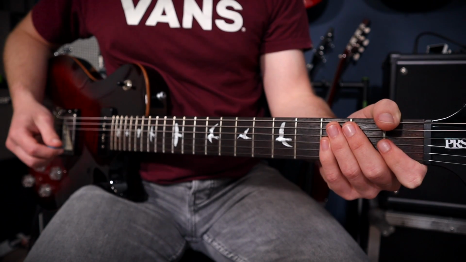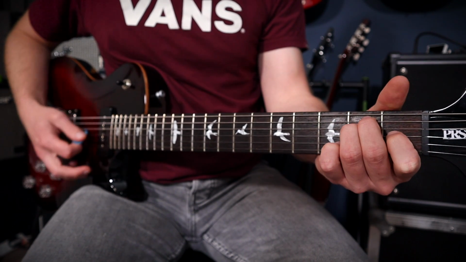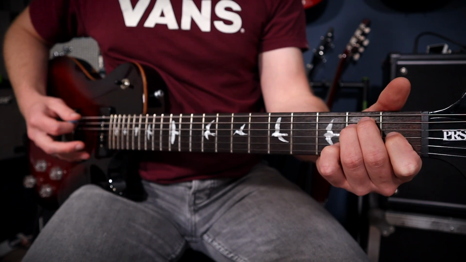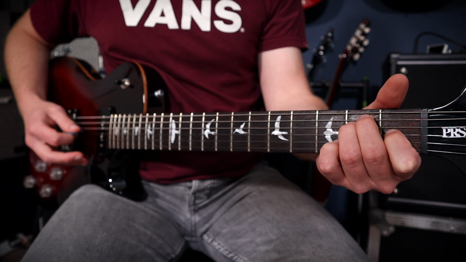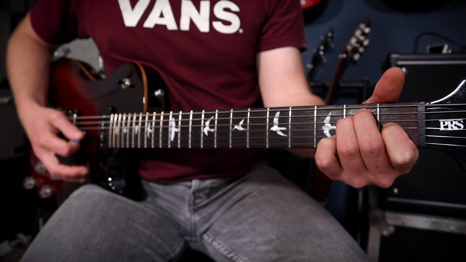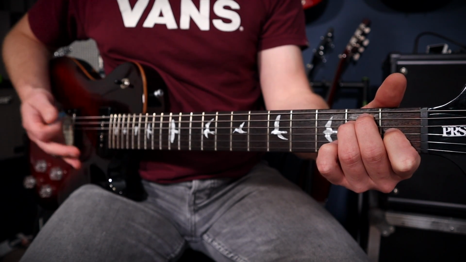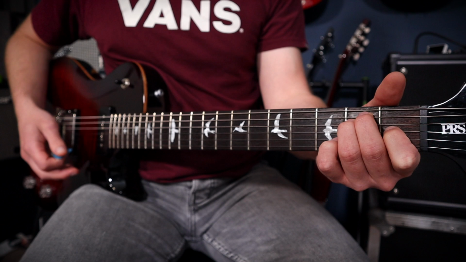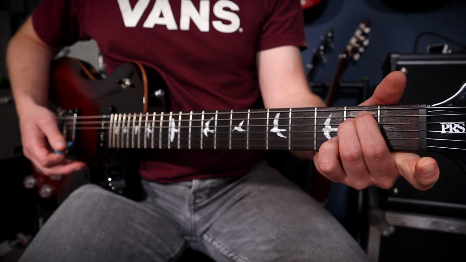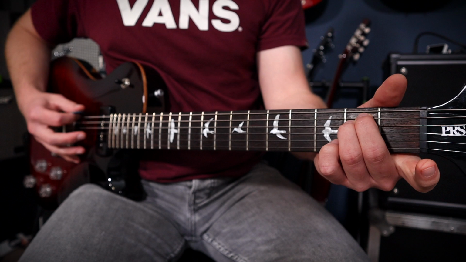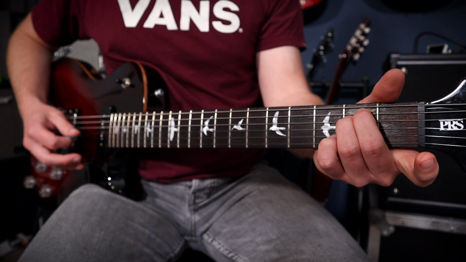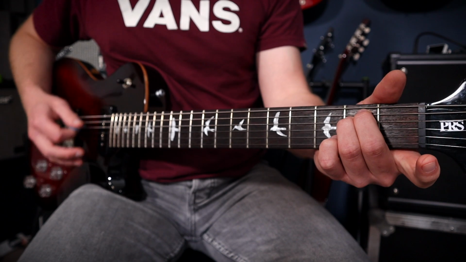For example, if we take a look at an E major chord, what you're actually hearing here is root note, fifth, root, major third, fifth, root. Then, as we mentioned, you only have to change the third to swap between major and minor, so that's why you only have to take the first finger off to get to that E minor. So now you're hearing root, fifth, root, minor third, fifth, root.